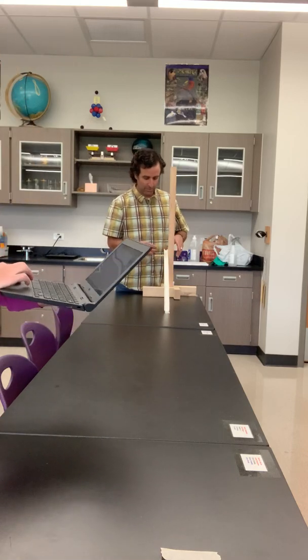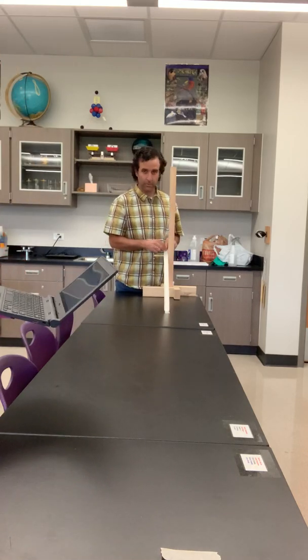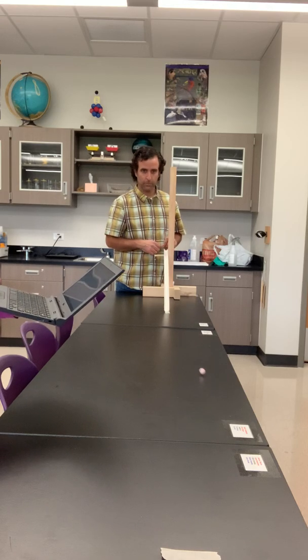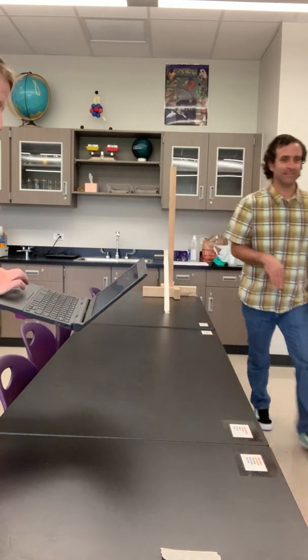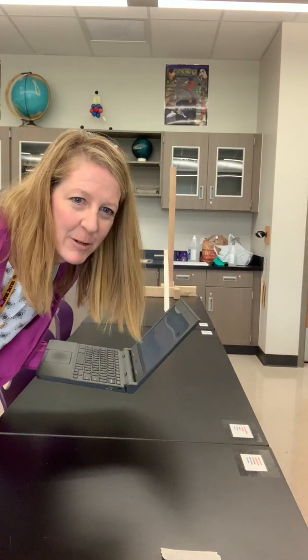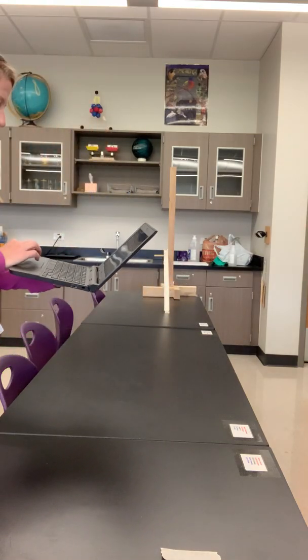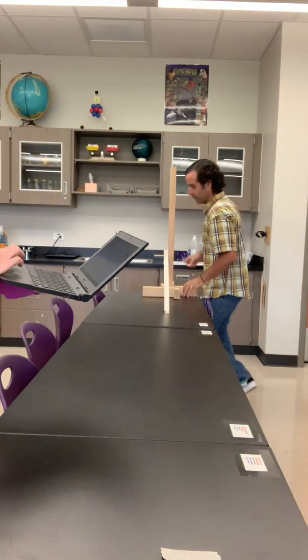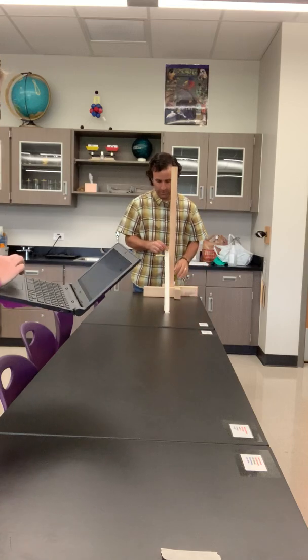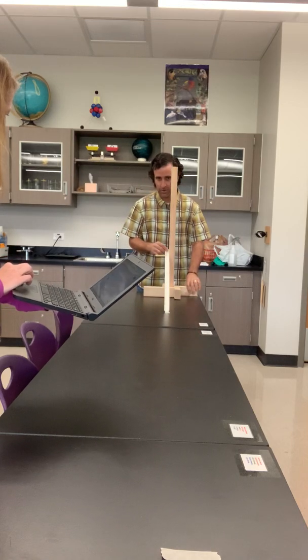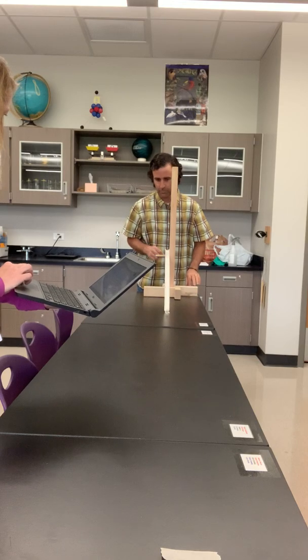Here goes our test with the rough marble. Ready, set, go. We might have to redo that one. I think it went off the table just before it hit the end point. So we're going to try it one more time. All right, here we are. Stopwatch clear? Yep, I'm ready. On your mark, get set, go.